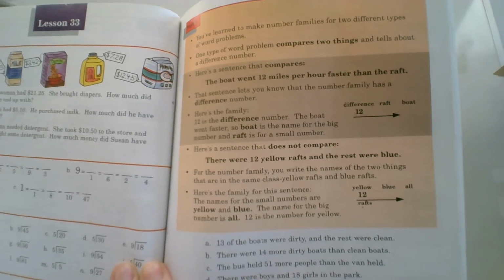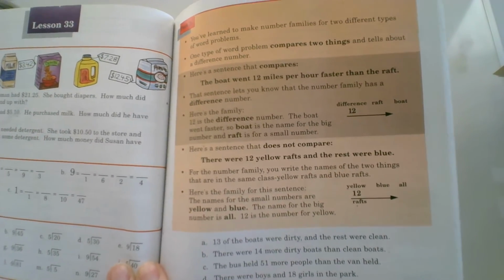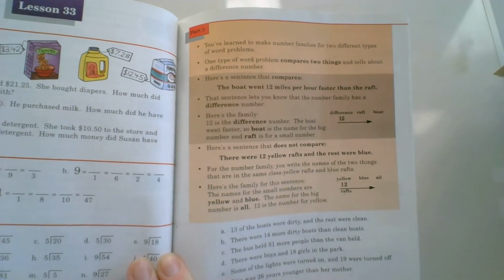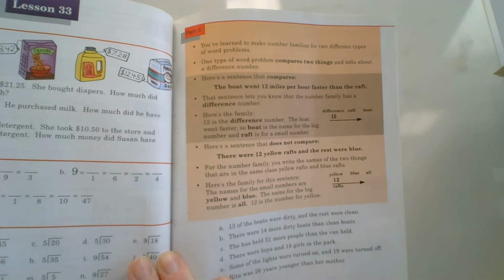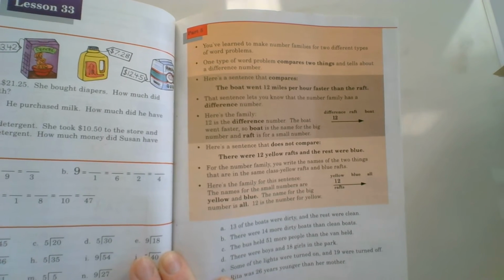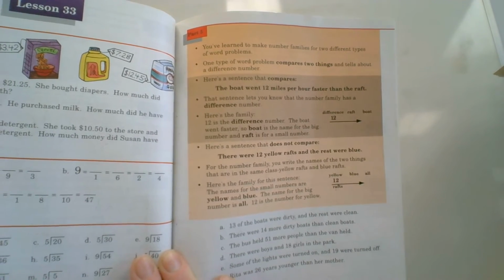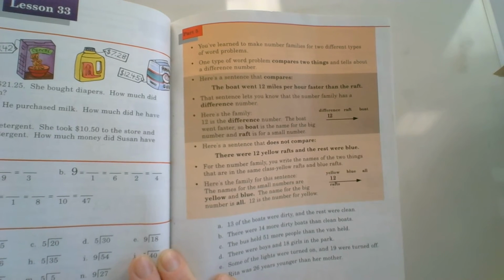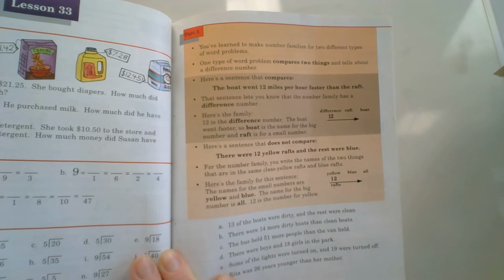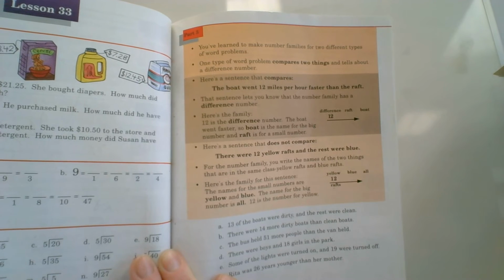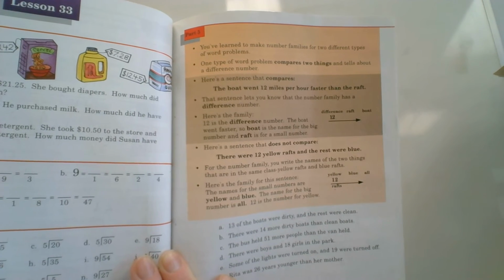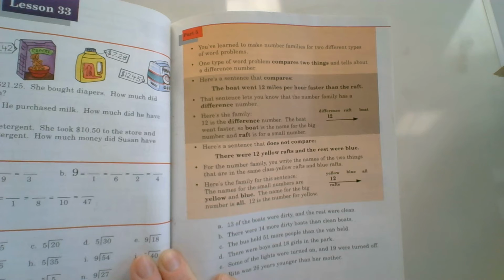All right, part 5. Follow along while I read what it says in the box. You've learned to make number families for 2 different types of word problems. One type of word problem compares 2 things and tells about a difference number. Here's a sentence that compares. The boat went 12 miles per hour faster than the raft. The sentence tells you that the number family has a difference number.